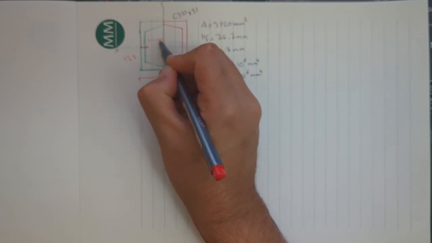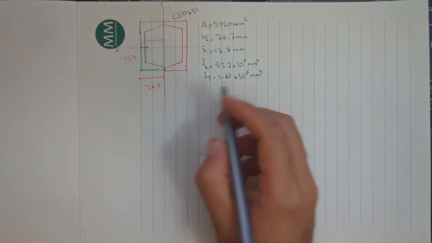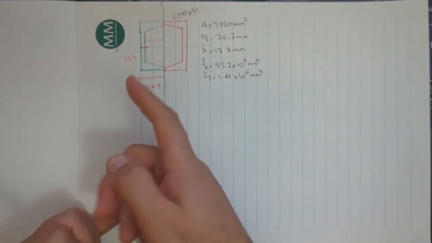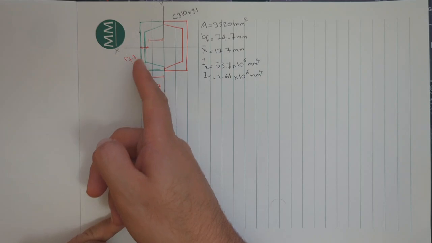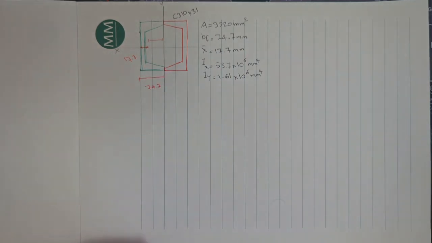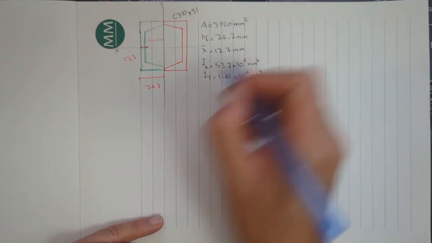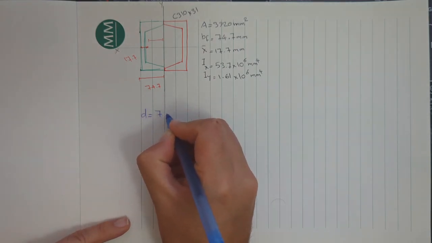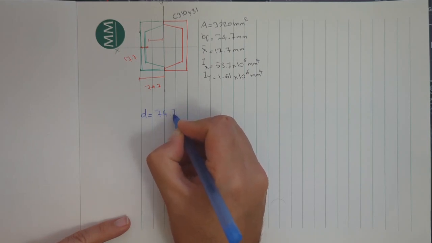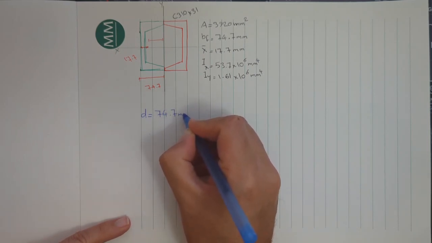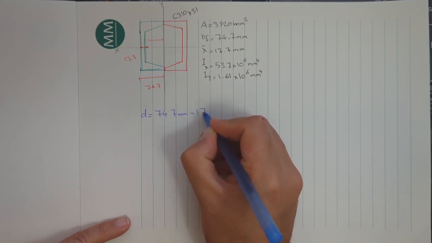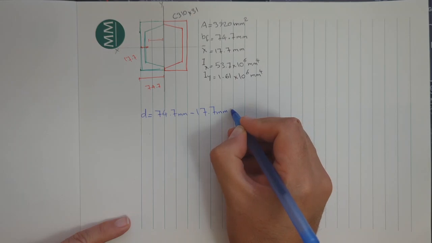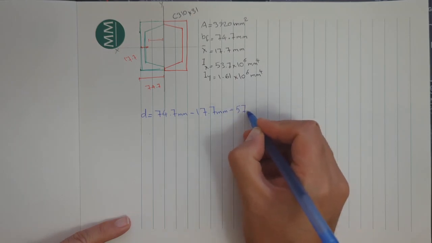So let's see this area, how much it is. Simply this is going to be our d, because it is the distance from our centroid to the y-axis, right? So d to the y-axis equals 74.7 millimeters minus 17.7 millimeters equals 57 millimeters.